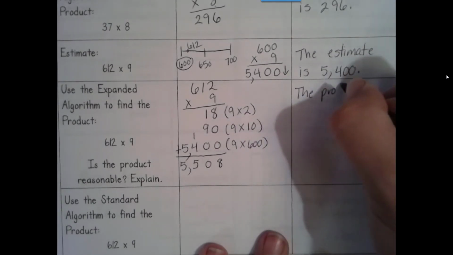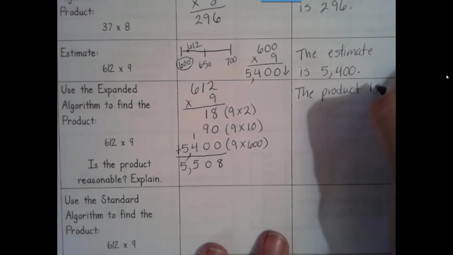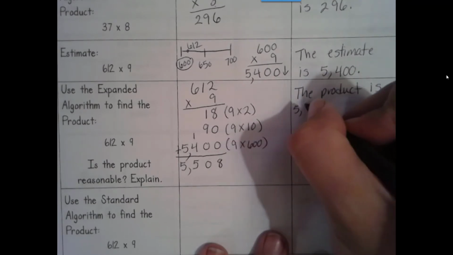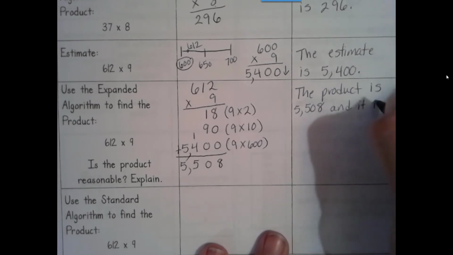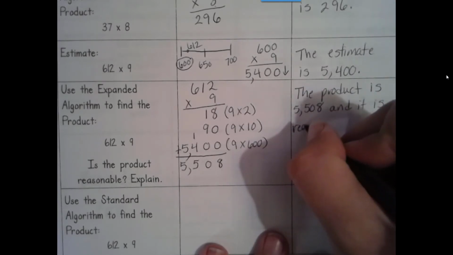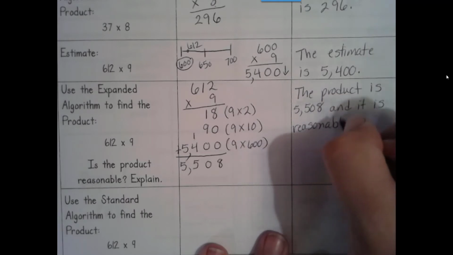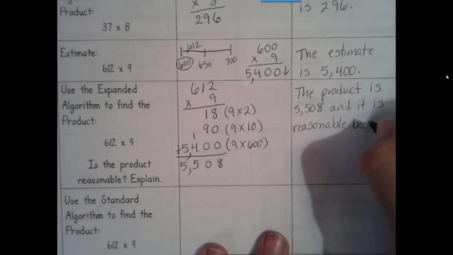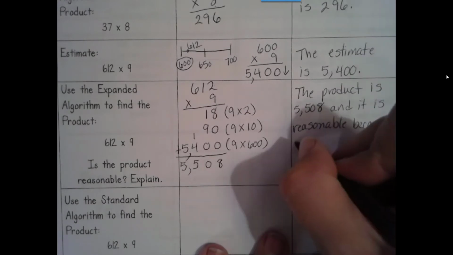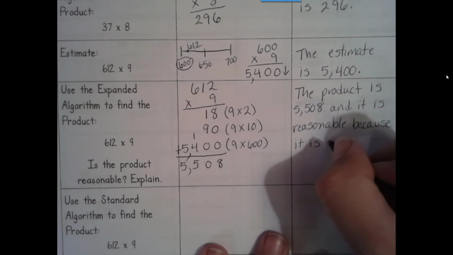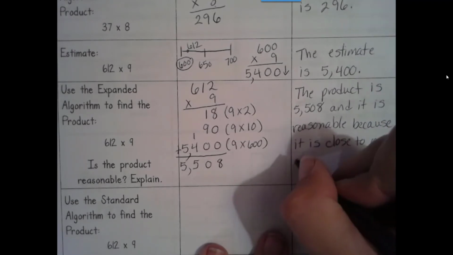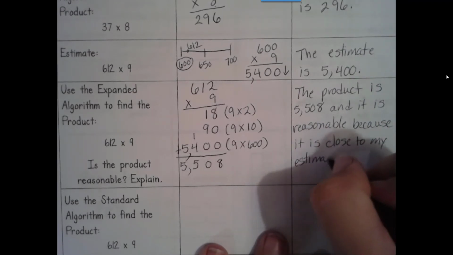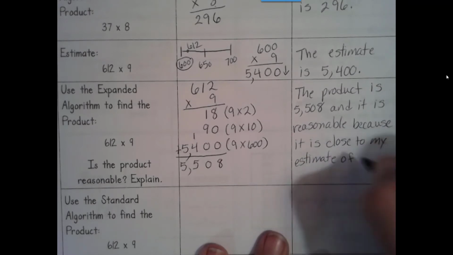The product is 5,508, and it is reasonable because it is close to my estimate of 5,400.